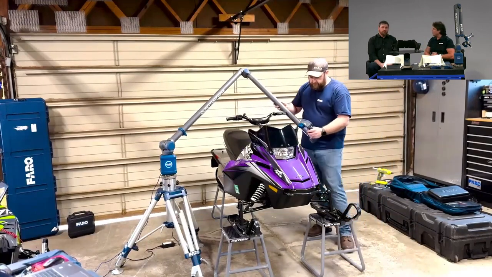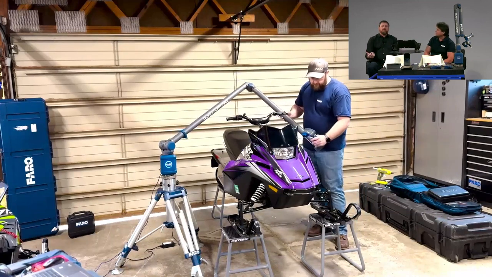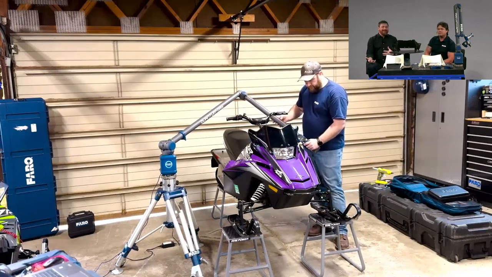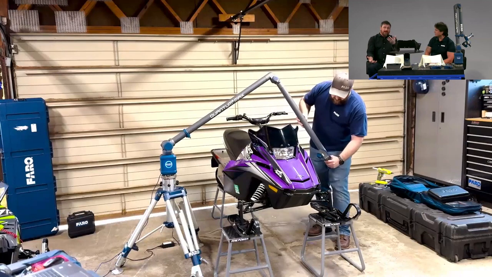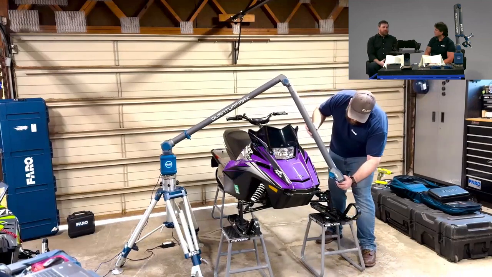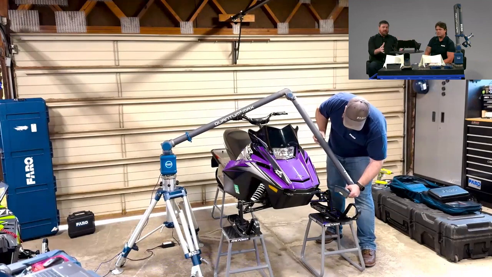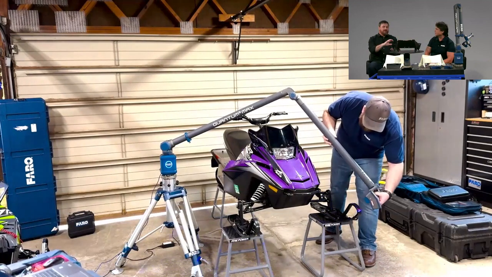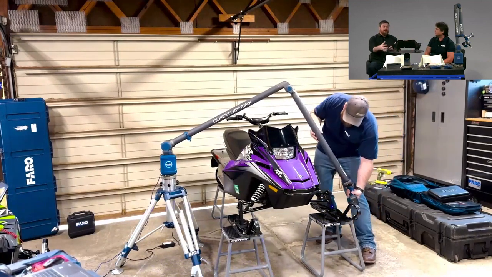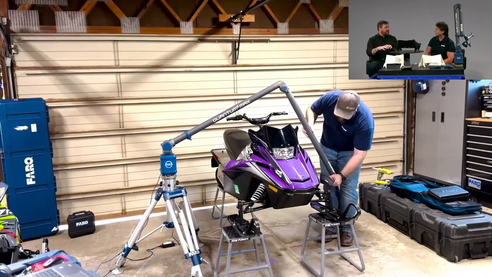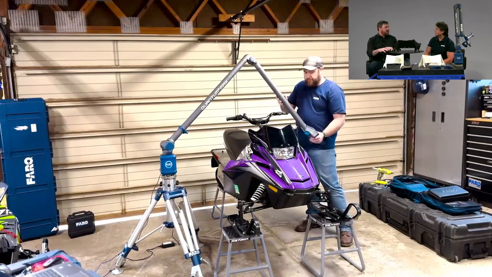Why would we want to do that in that situation? Because it's quick and easy to scan something of that size with that arm. We can scan the entire sled, scan the part itself, and even scan individual pieces of it and assemble them together digitally inside of our software.